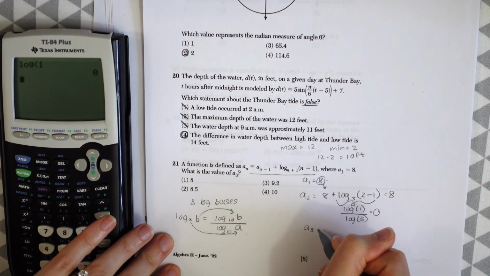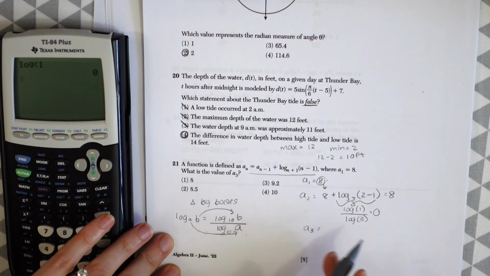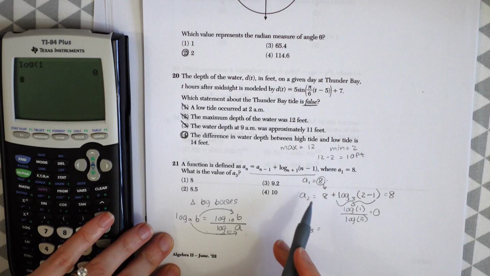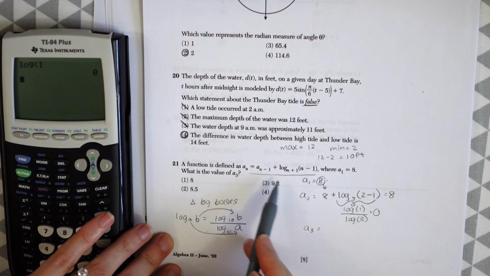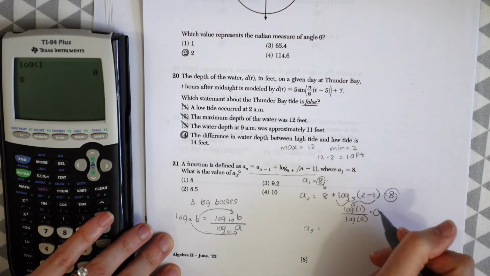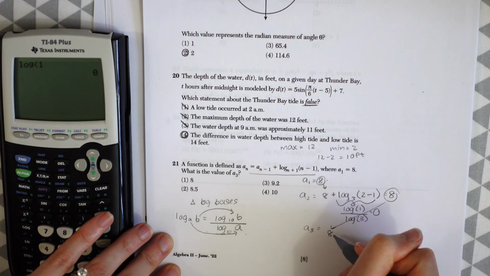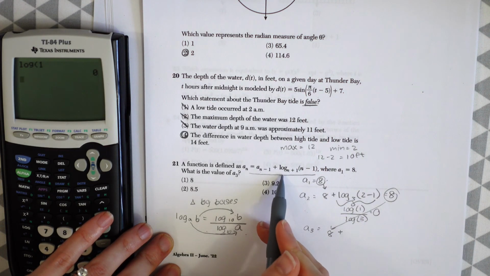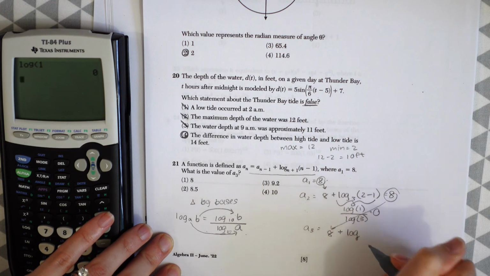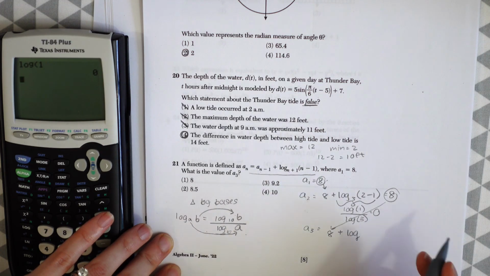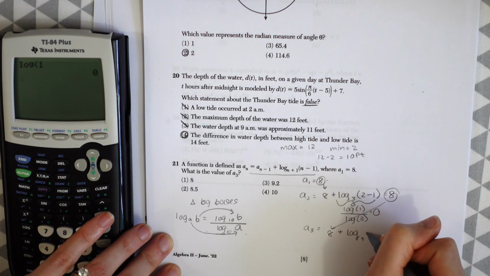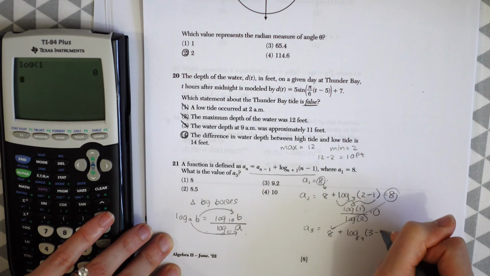So now, we're not done yet, because this was the second term, but they want to know the third term. So we got to do the same thing one more time. So we have a sub n minus 1, so the value of the previous term, which is 8, plus log of n plus 1, which is 4, over n minus 1, 3 minus 1.